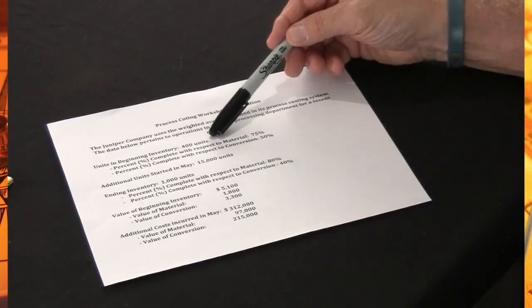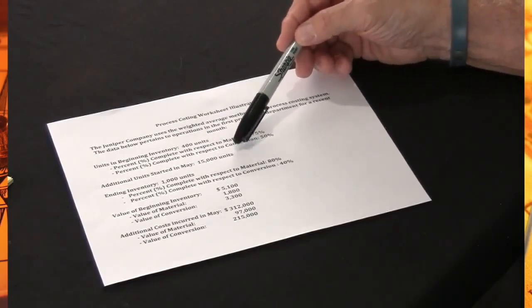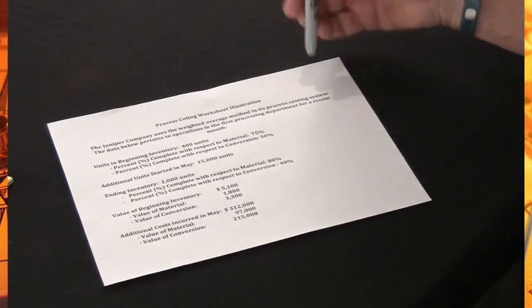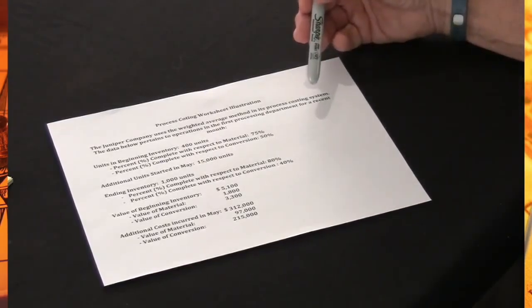So that means that there's going to be additional material added to the product in this particular department before it's ready to go out, and there is additional labor and overhead necessary before these products can be transferred out. In addition to the 400 units that they started the period with, 15,000 more units and the material associated with producing them was provided to them. And at the end of the month, they had 1,000 units remaining, of which those 1,000 units were 80% complete with respect to material and 40% complete with respect to conversion costs.